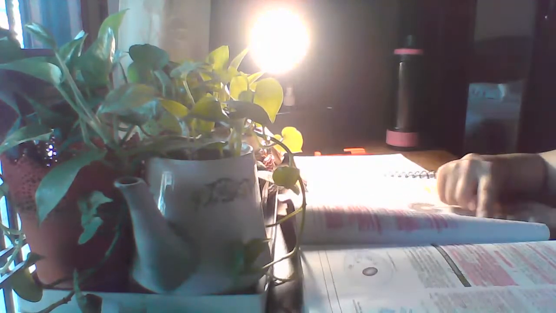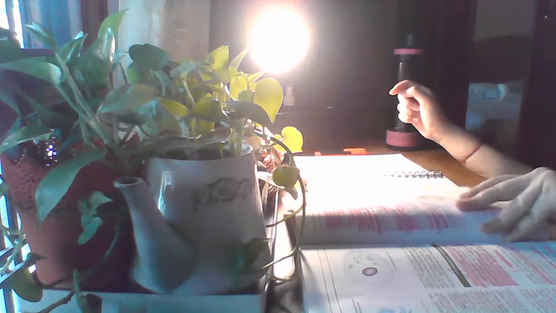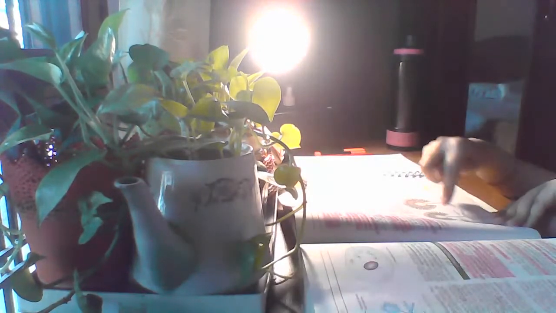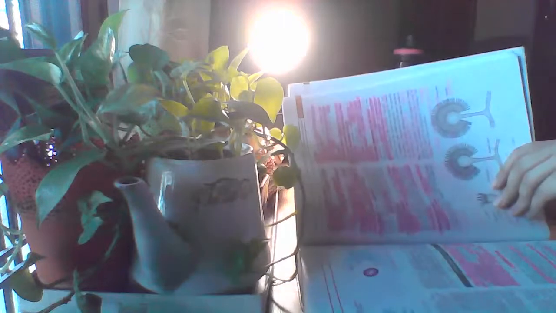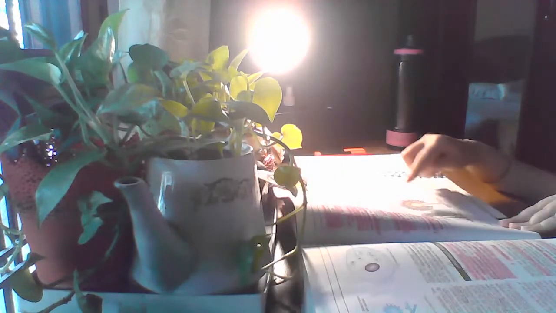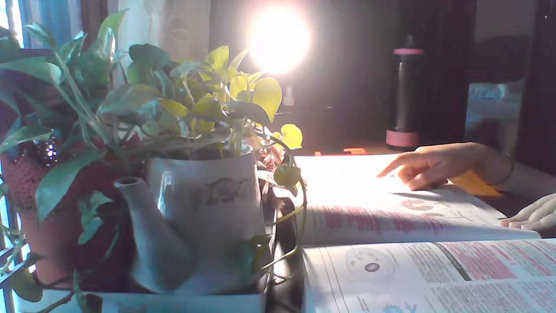Voriconazole; severe cases are treated by amphotericin B. Then comes zygomycetes. Before going for zygomycetes, I'm just going to show some diagrams for Aspergillus species. This is one. This seems to be Aspergillus flavus.